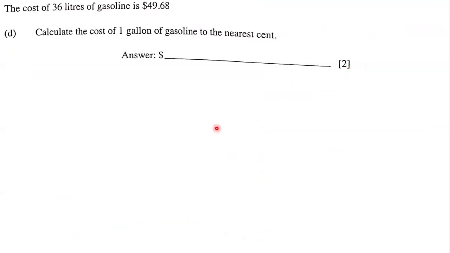Next, the question states that the cost of 36 liters of gasoline is $49.68. It says calculate the cost of 1 gallon of gasoline to the nearest cent. So the first thing that we're going to do is figure out the cost of 1 liter of gasoline.